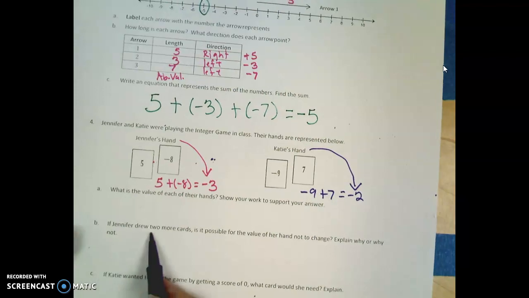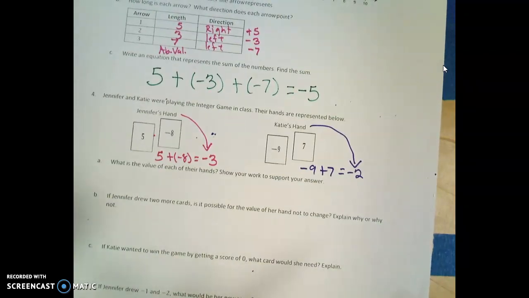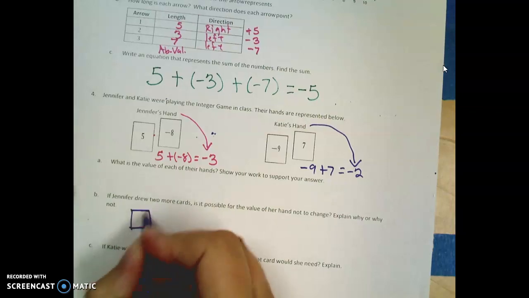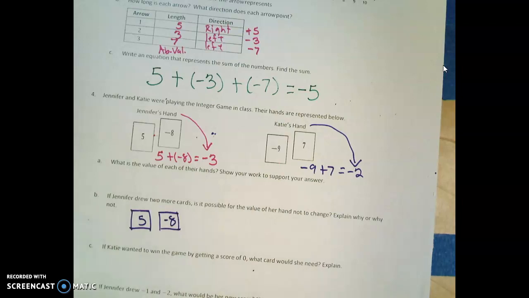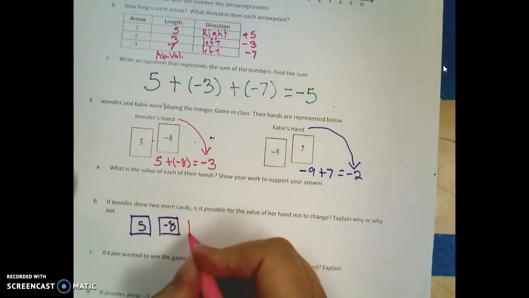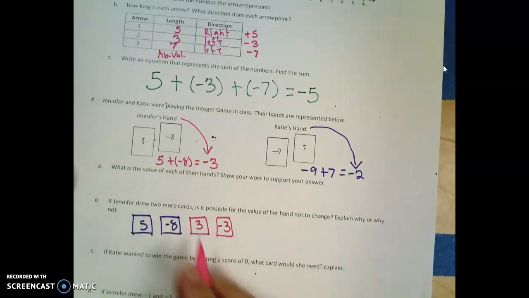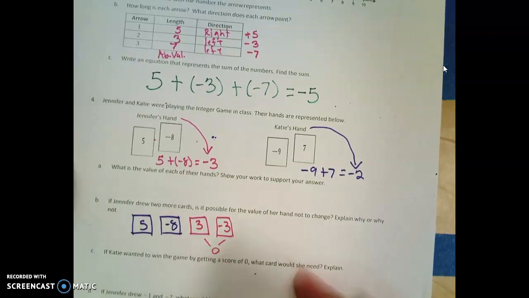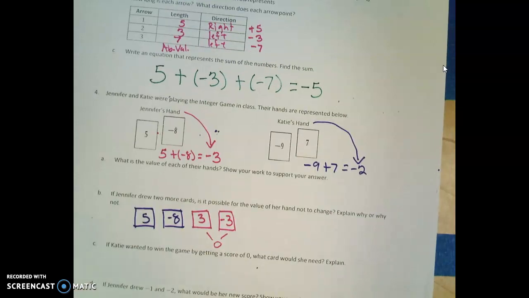Okay, Jennifer drew 2 more cards. Is it possible for her hand not to change? So she currently has 5 and negative 8. It is possible because what if she did 3 and negative 3? Together that makes 0 because those are additive inverses or opposites.